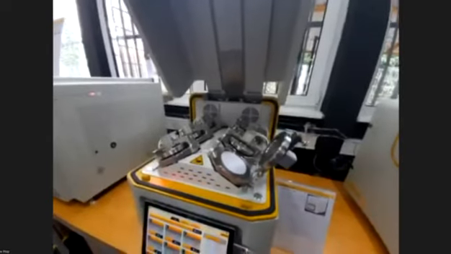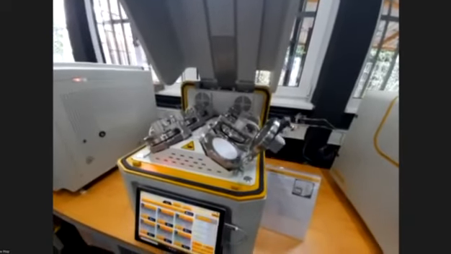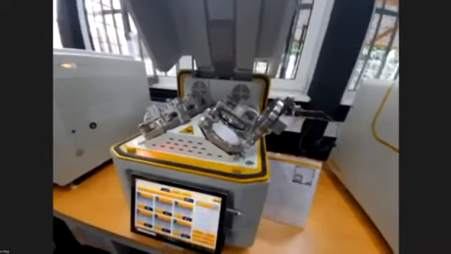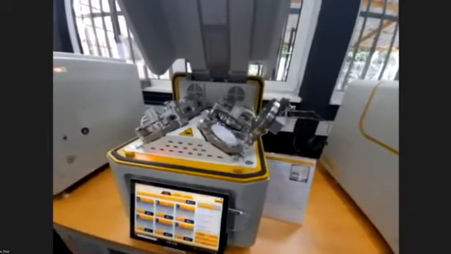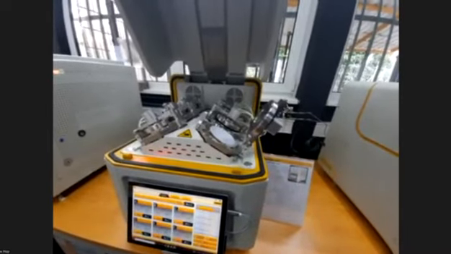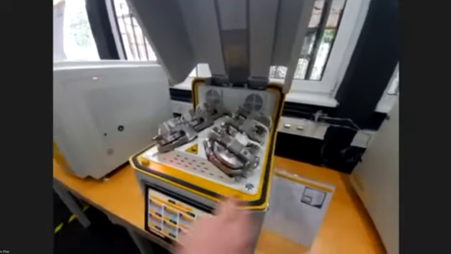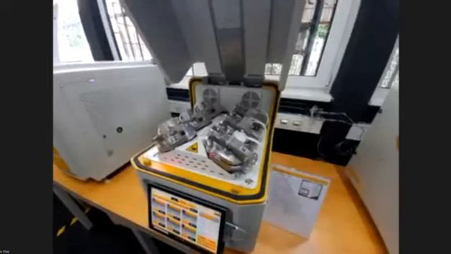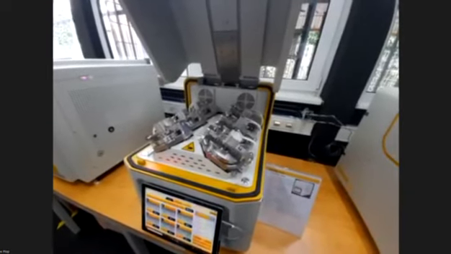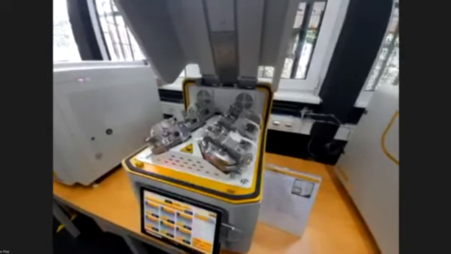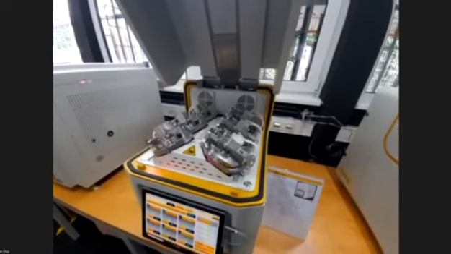So we have easy access to our samples. By pressing the button, we can open or close them. Closing the samples is done in the same manner. Also, the pressure is controlled automatically.